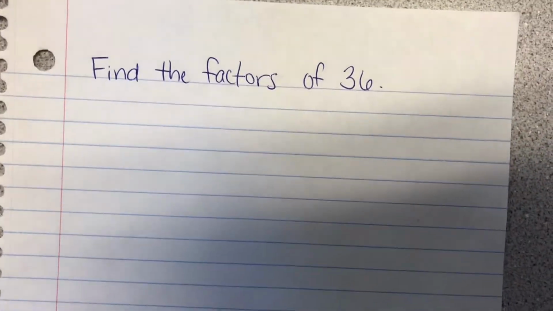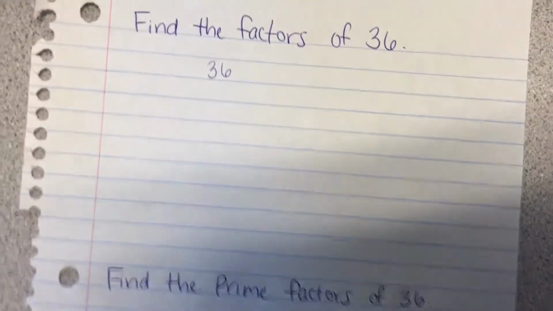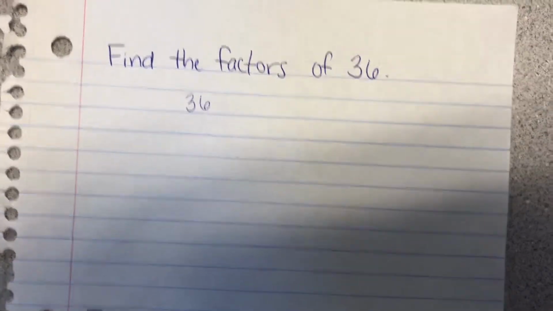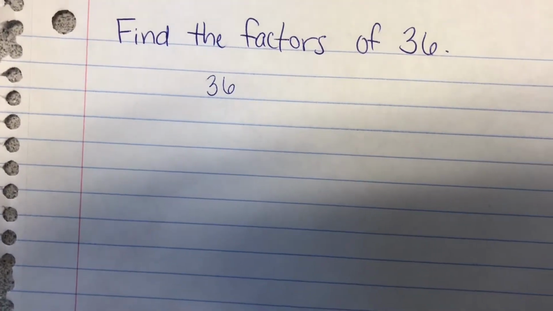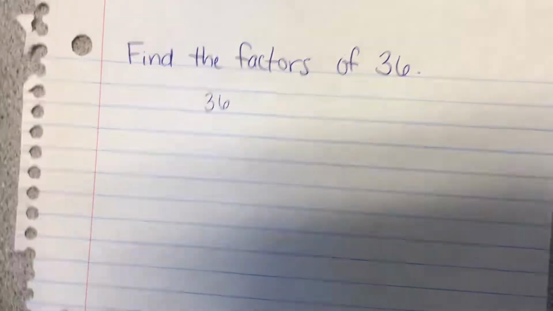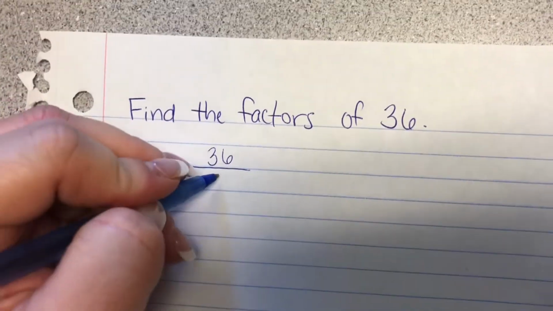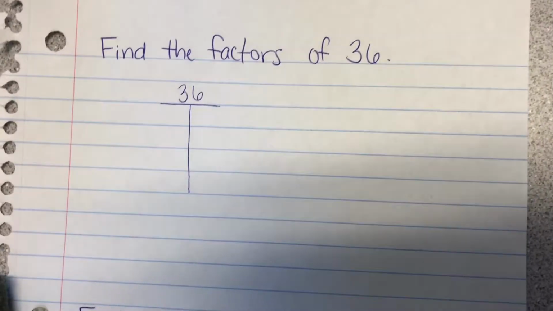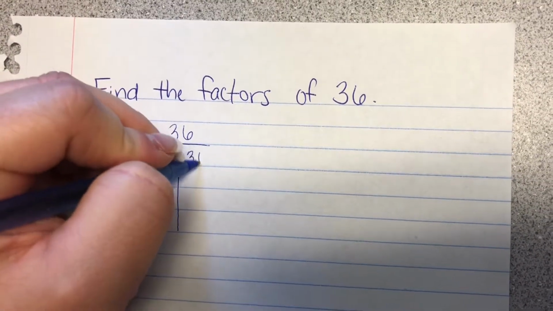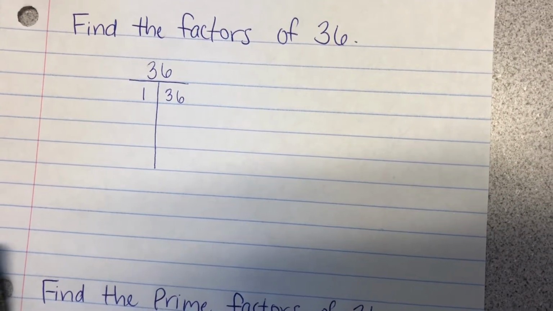So if we're trying to find the factors of a number like 36, when we're listing factors, that means any number that can divide evenly with no remainder into the number 36. So when we list factors, Miss Brandon mentioned that we can make a T-chart. So we could say that 1 times 36 will be our first pair of factors of 36.